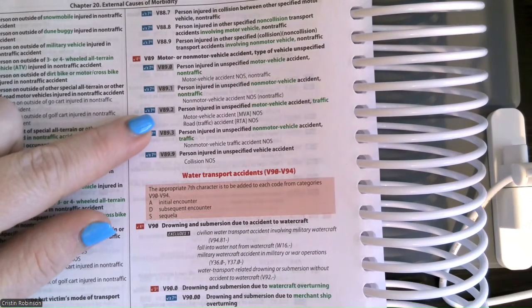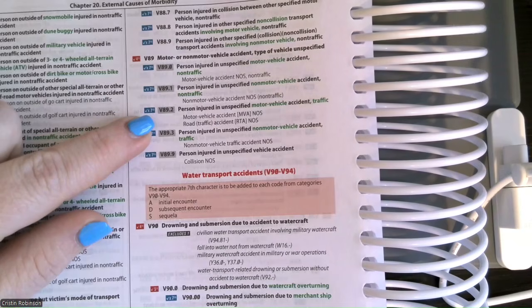Well, where are the additional digits coming from? Now, if you have already begun your journey in coding and you have reviewed your guidelines, you know that we have something called placeholder digits. Placeholders are the letter X, and this basically holds the place for additional digits to get to the full 7 characters. So in this case, you would have V89.2 XX, and then it requires a 7th digit.